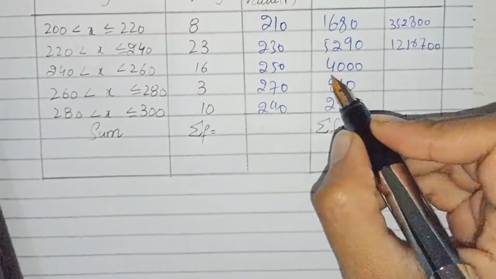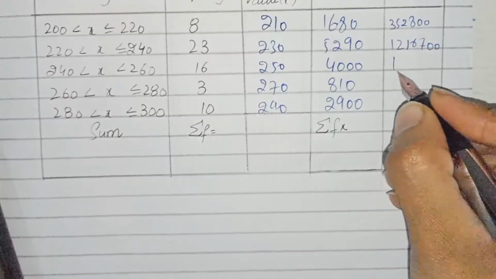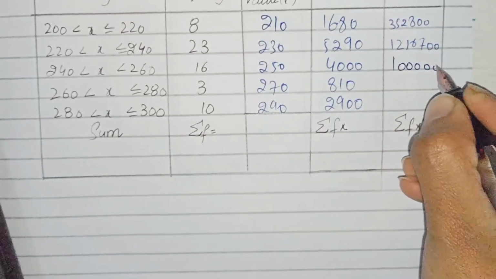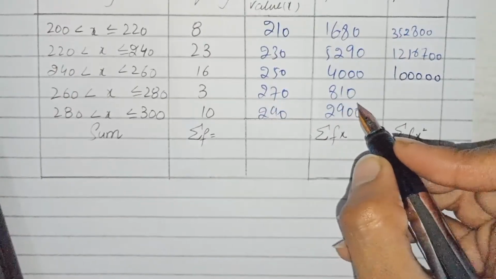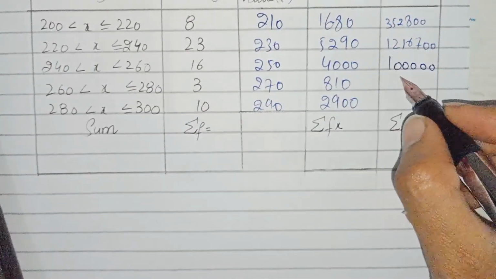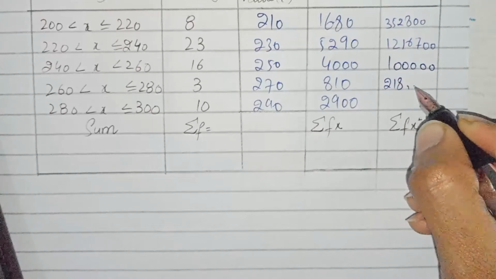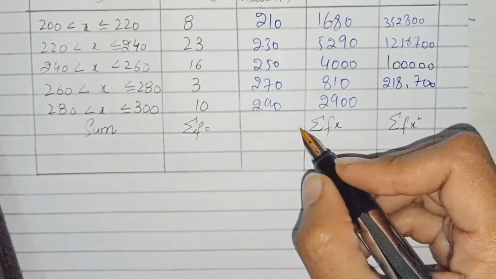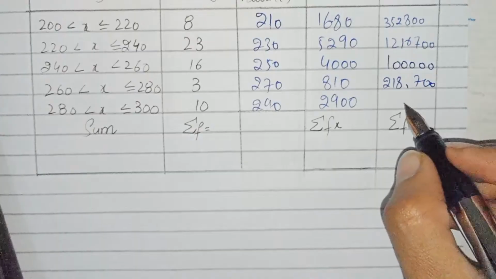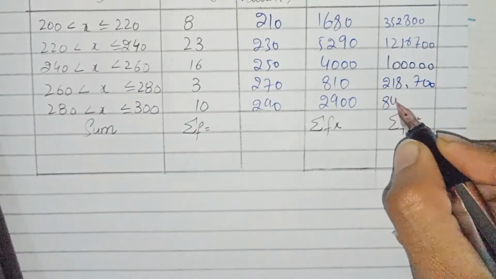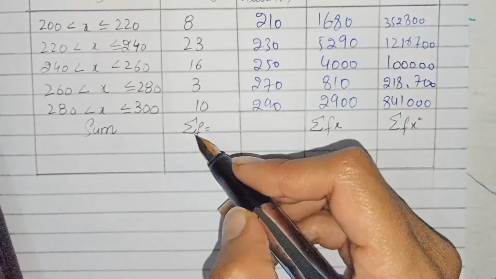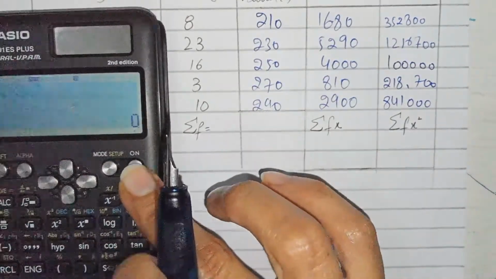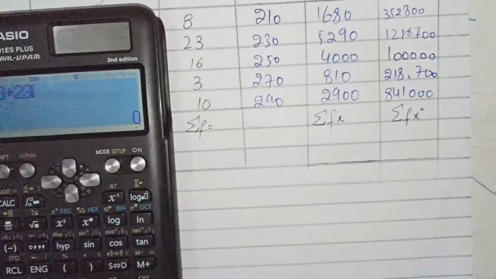Now by multiplying 4000 with 250, and by multiplying 270 by 810 we get 218700, and by multiplying it we get 841 and 3 zeros.